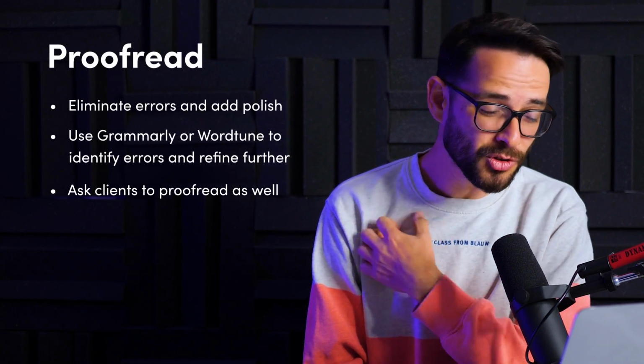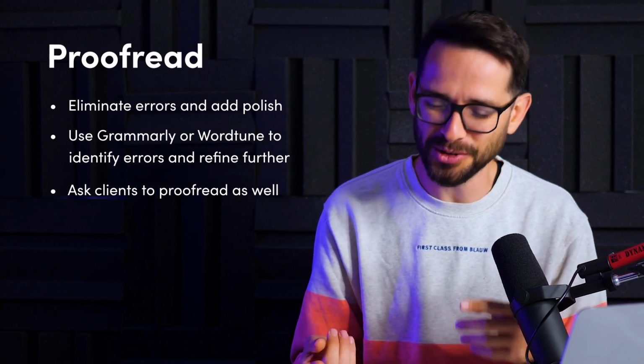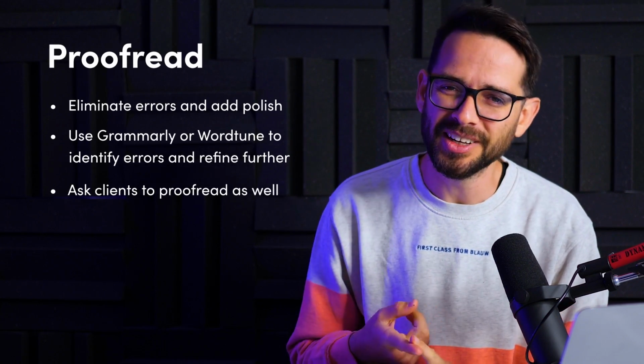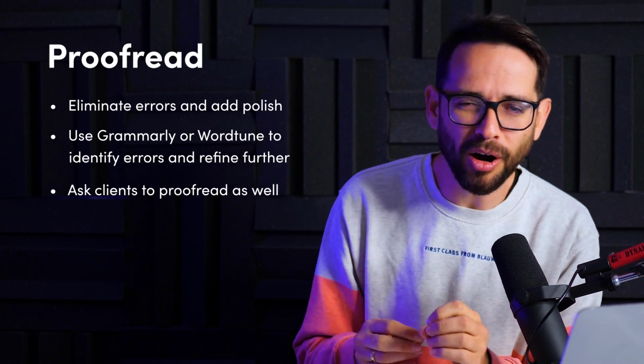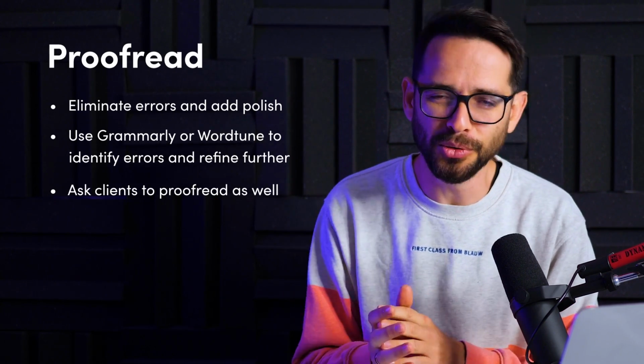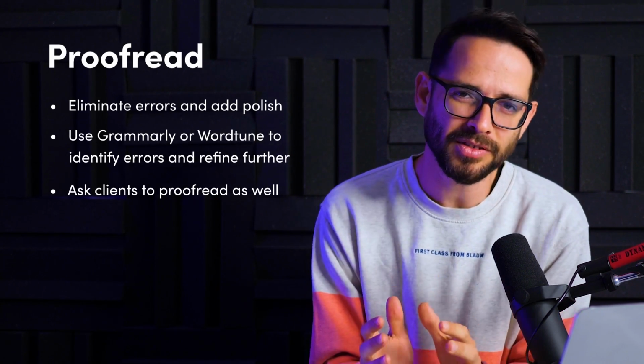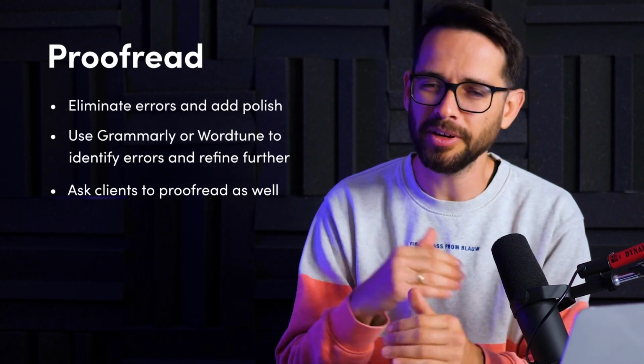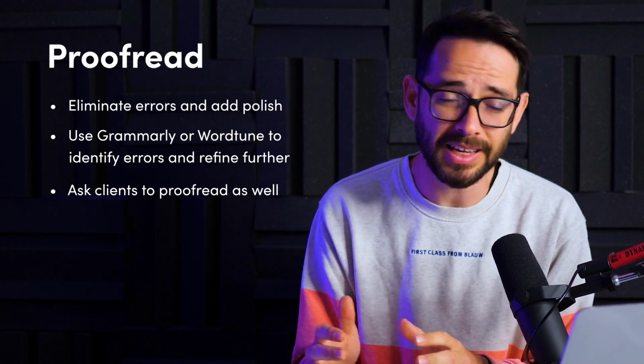Once you're done writing, do your proofreading, right? I am so bad at this. You want to make sure you eliminate grammar errors. You want to add a little bit of polish, no errors. I use Grammarly all the time. There's other tools, but you want to make sure that you have something like this on your computer. You want to make sure you run through this before you send the text.